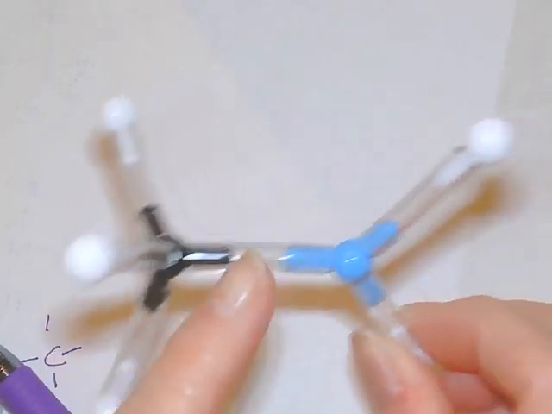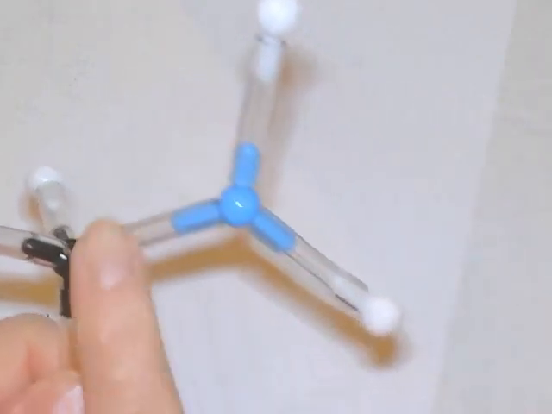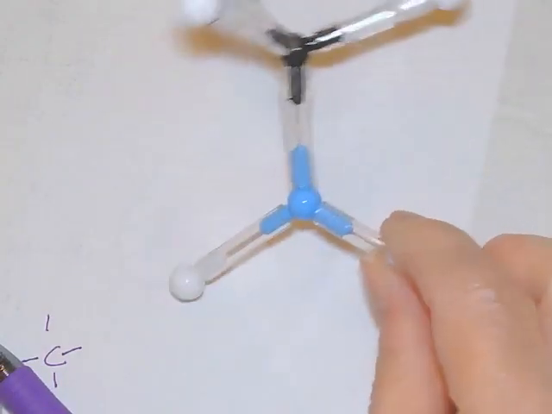This one still has 4 bonding sites while this one has 3. Now that will come up in more advanced molecules as we move through, but we want to get these first molecules straight. So you want to build these.